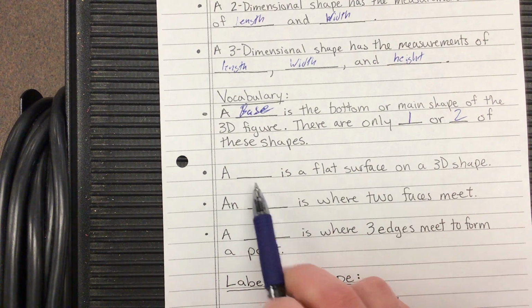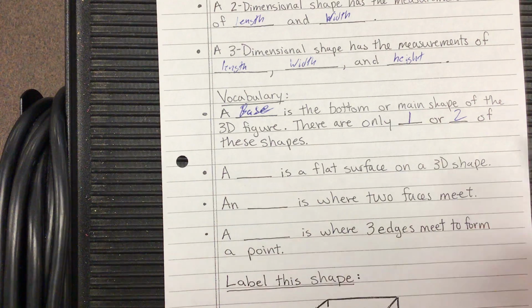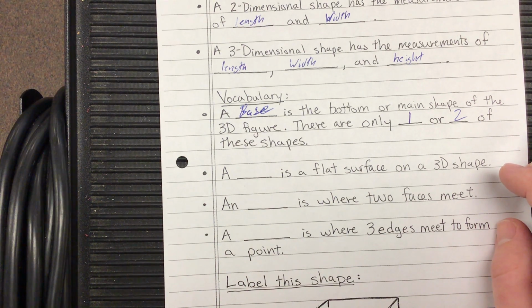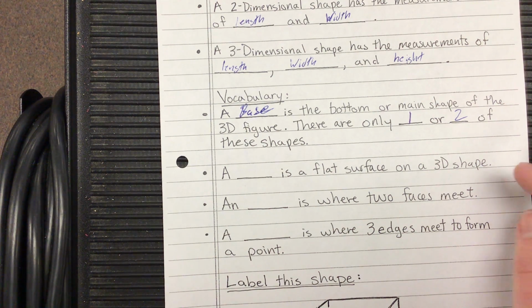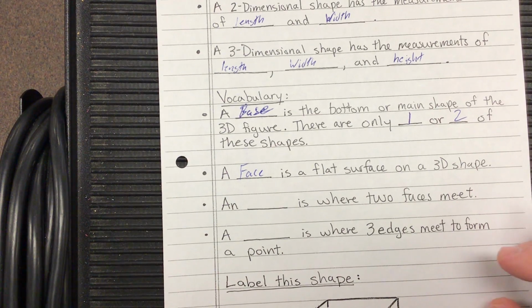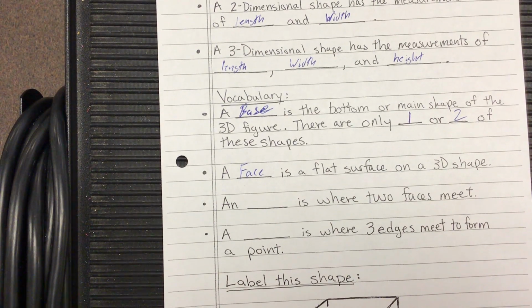We'll get into that. So here, a blank is a flat surface on a 3D shape. We don't call it the base. It's the face, right? I just said it. Do you have one of those 3D shapes, Mr. Milbrandt? That might help out somewhere.